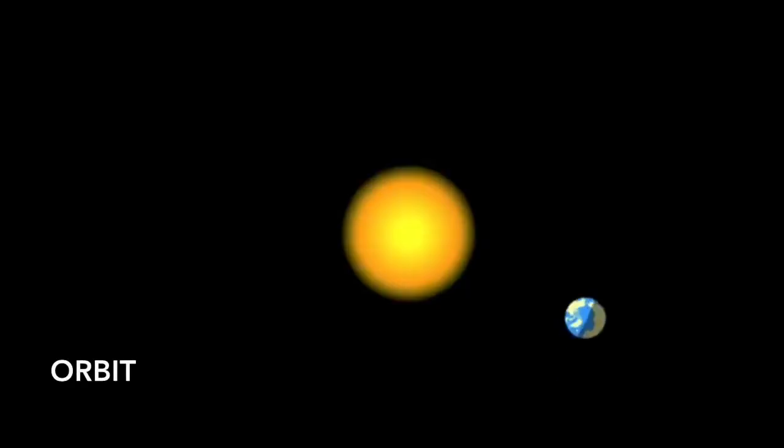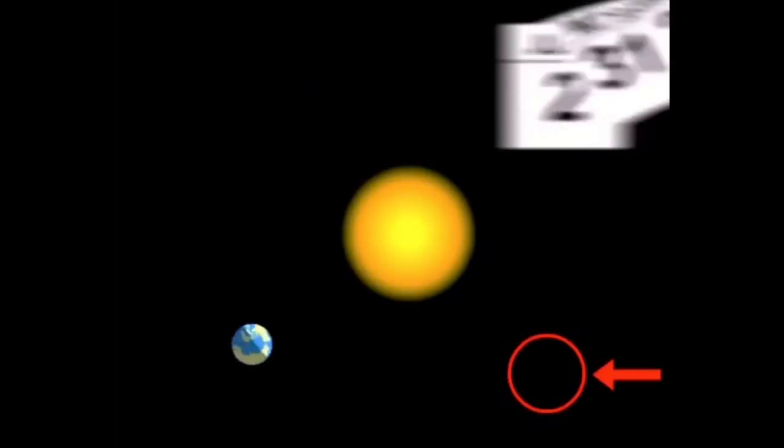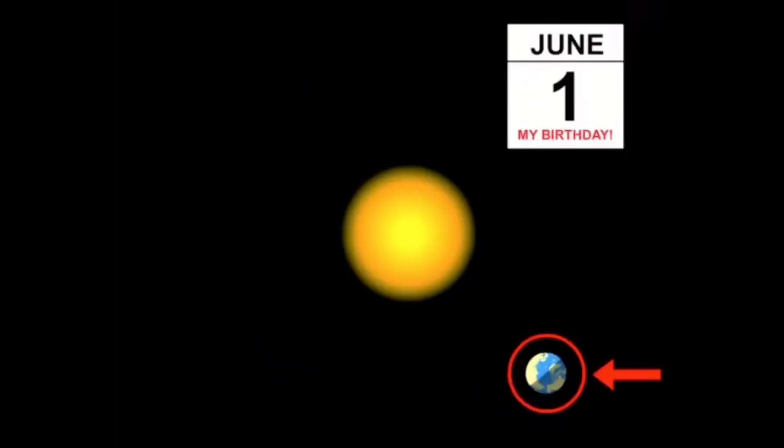Remember when I said that you never really wake up in the same spot because the Earth is rotating? Well, that's not all. We're also revolving around the sun in a big loop. This loop is called an orbit, and it takes 1 whole year to complete. That means if your birthday is here on June 1st, it will take 365 days for Earth to return to this point in its revolution around the sun. That's all the days between your birthdays. But that still doesn't explain the seasons.